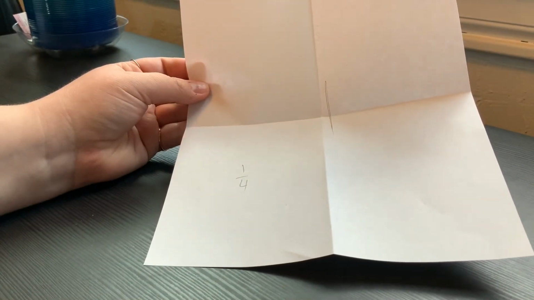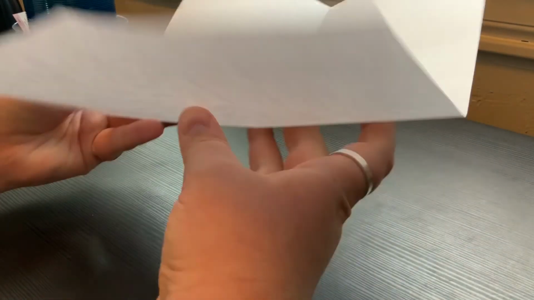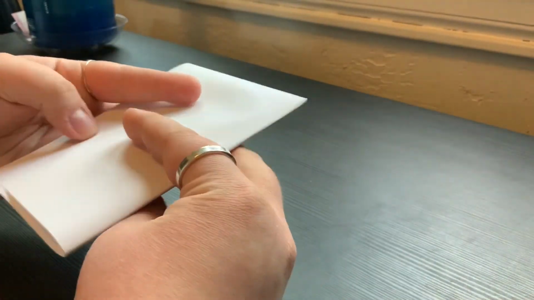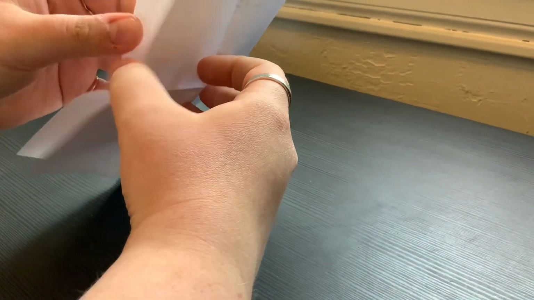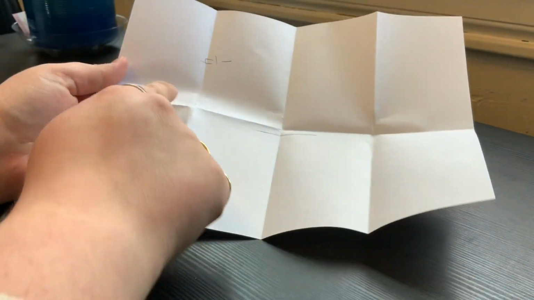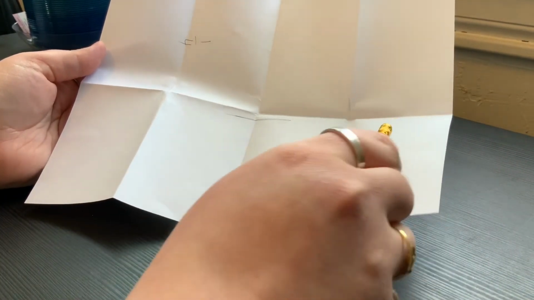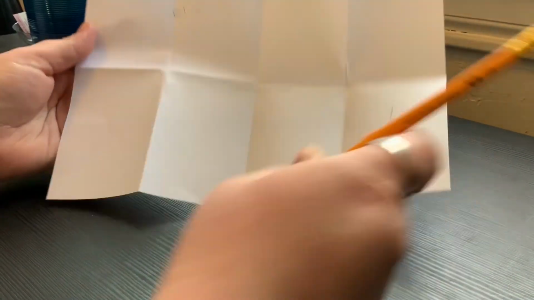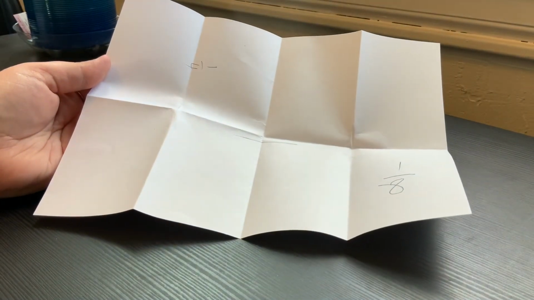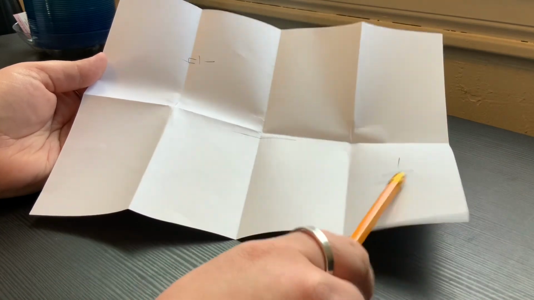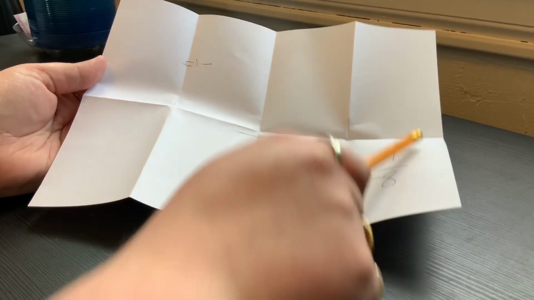Okay? Now let's do 3 folds. So I'm going to fold this 1, 2, and I'm going to do it a 3rd time. Opening this back up again, I'm going to see how many sections I have. What's the smallest section? Okay, so I have 1, 2, 3, 4, 5, 6, 7, 8. So this would be the smallest section after folding this 3 times. And this section makes up 1/8 of the entire paper. So after folding this in half 3 times, the smallest section, that area is worth 1/8 of the entire thing.